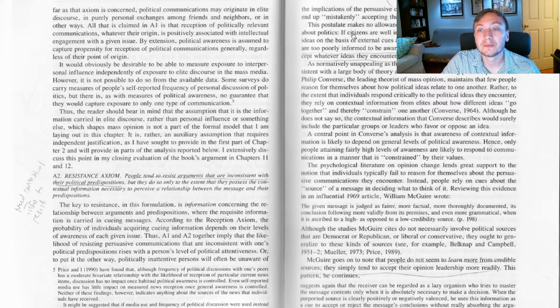So essentially, he says, if citizens are well informed, they react mechanically to political ideas on the basis of external cues about their partisan implications. By mechanically, he essentially means, again, this is a knee-jerk reaction. We tend to resist learning about stuff when that stuff seems to portend bad news for our favorite party. But then he goes on, actually, and says something that I think is very profound about campaigns, and that is the idea that if these individuals are nevertheless too poorly informed to be aware of the cues, they tend to uncritically accept whatever ideas they encounter.